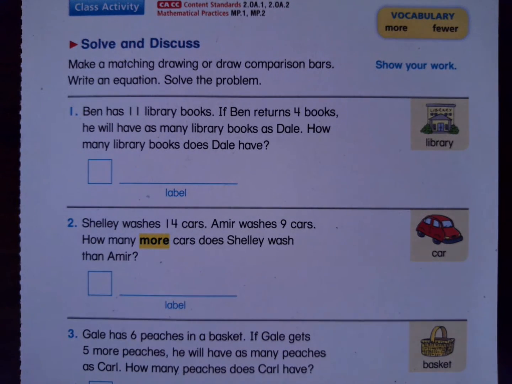So now you know 2 different ways to solve compare word problems. We are going to practice solving the word problems on page 39 in your student activity book. If you would like, you can do the matching drawing, or you can do comparison bars.